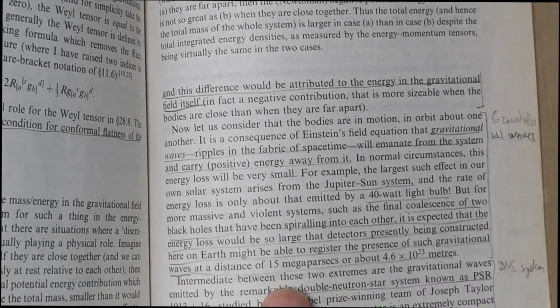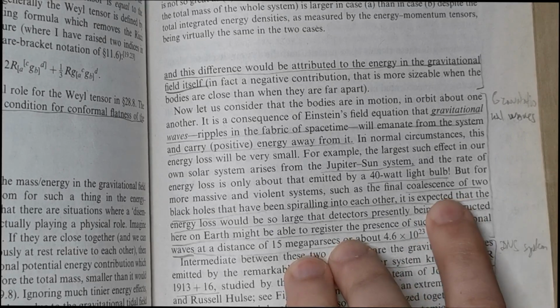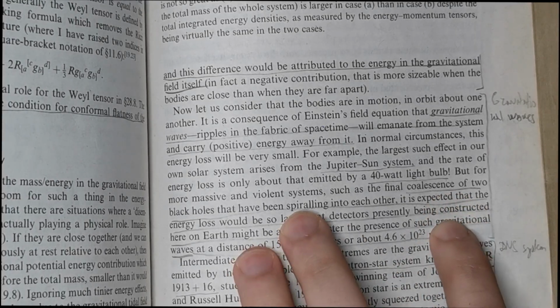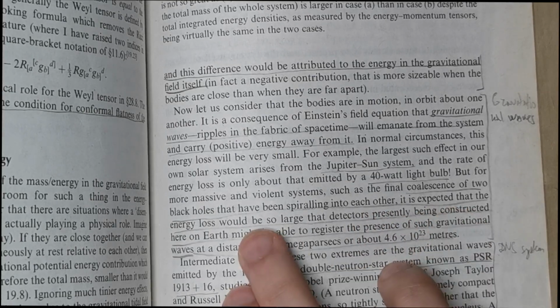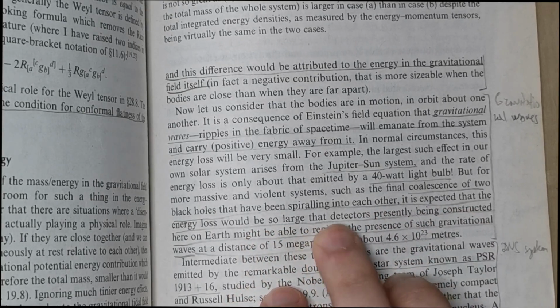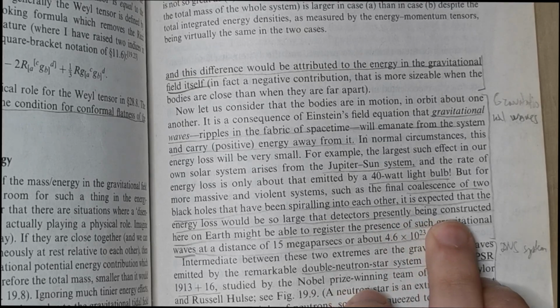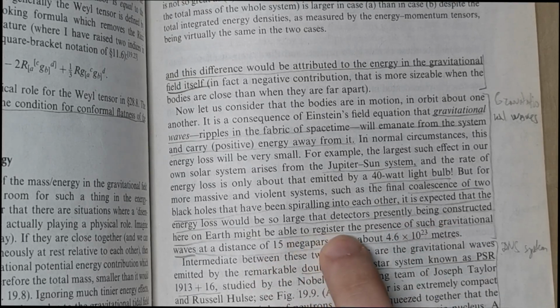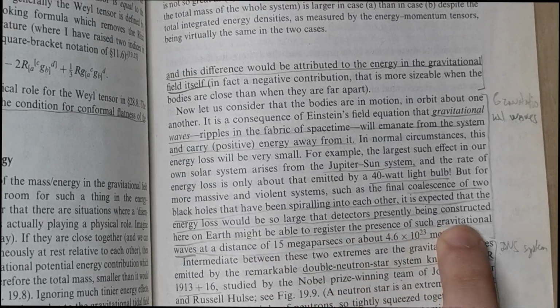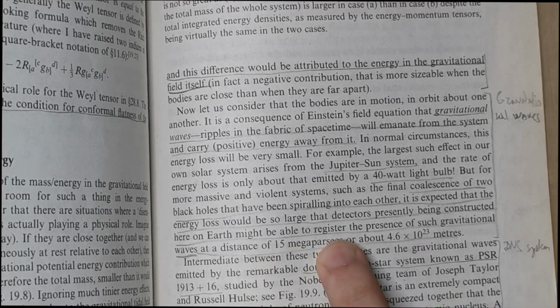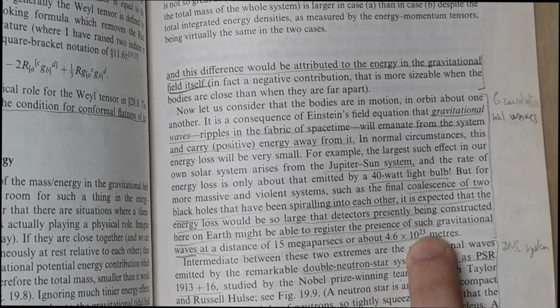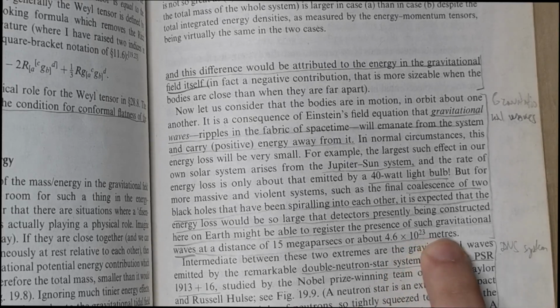But for massive and violent systems such as the final coalescence of two black holes that have been spiraling into each other, it's expected that the energy loss would be so large that detectors presently being constructed here on Earth might be able to register the presence of such gravitational waves at a distance of 15 megaparsecs, which equals that quantity in meters.